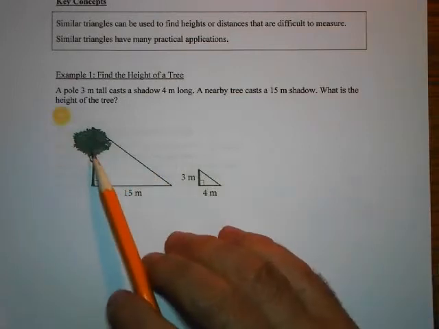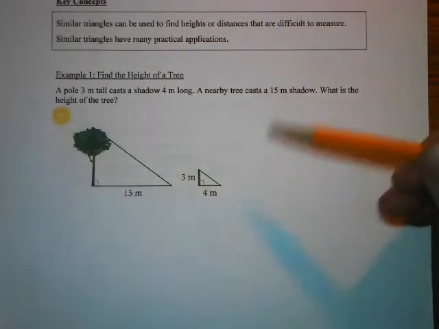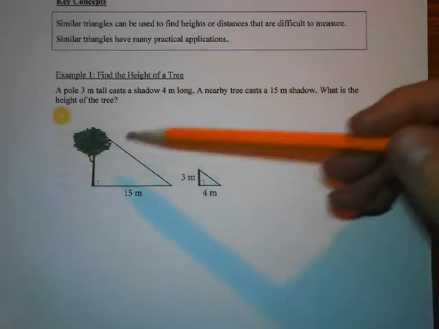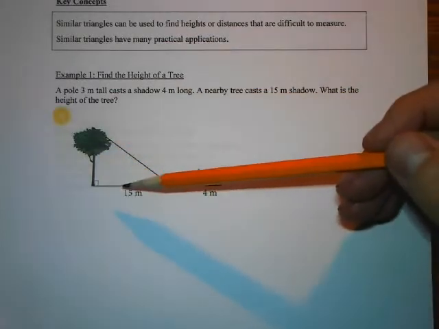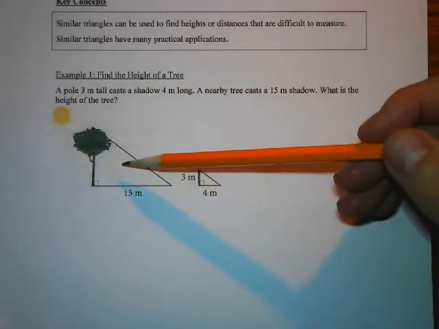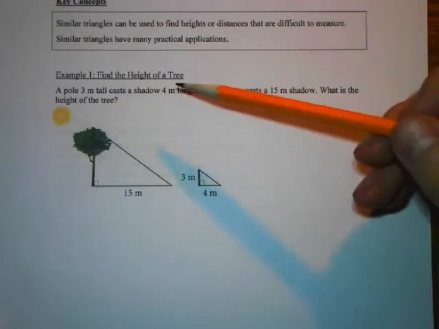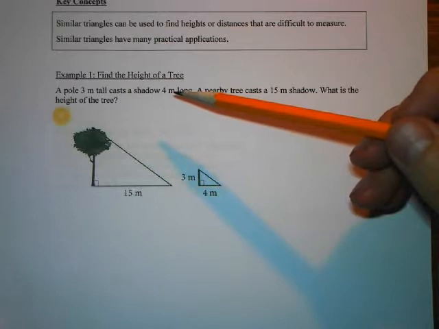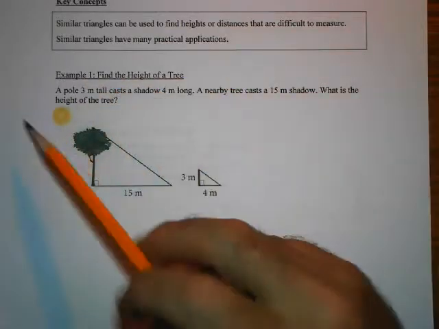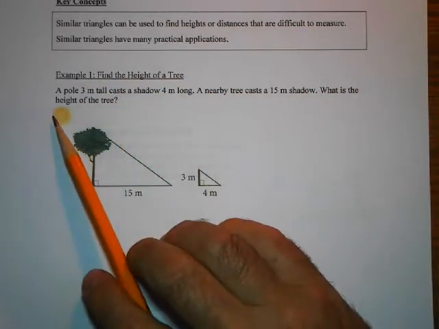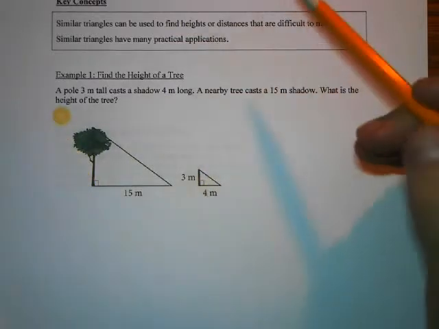So this is a question where, basically, you want to find the height of a tree, and the tree is too tall to climb, or maybe you can't figure out how tall it is, but we're going to use some properties of similar triangles to get that. And in this case, we're actually going to use the sun. The sun will cast shadows of objects.